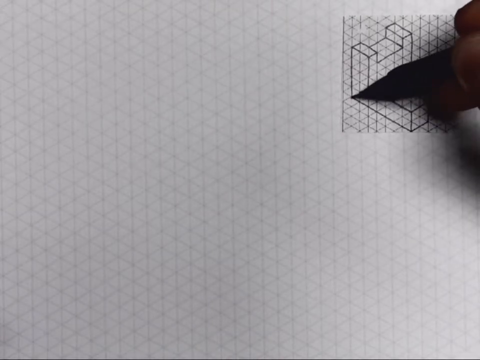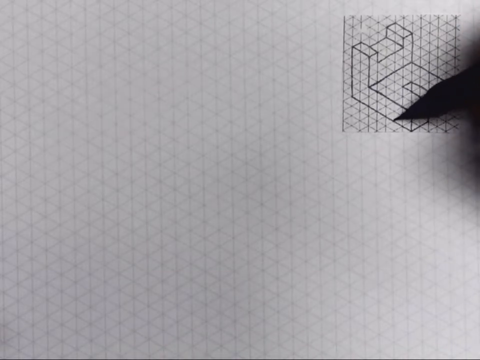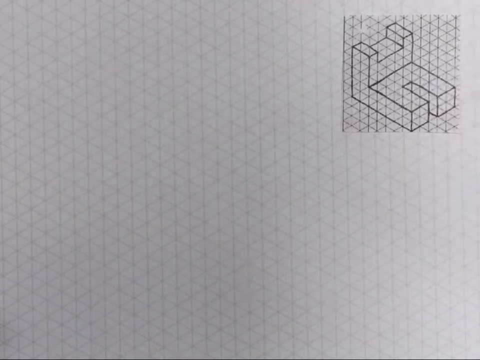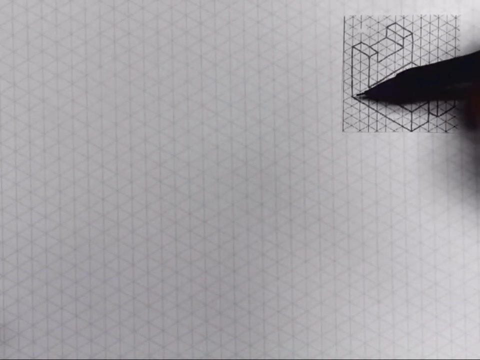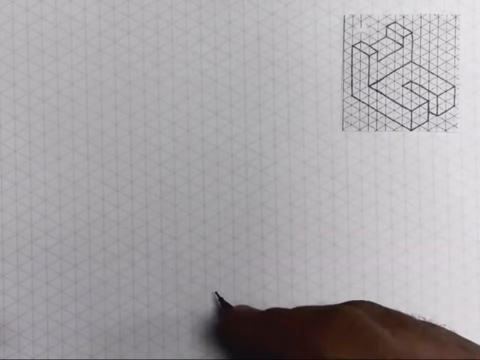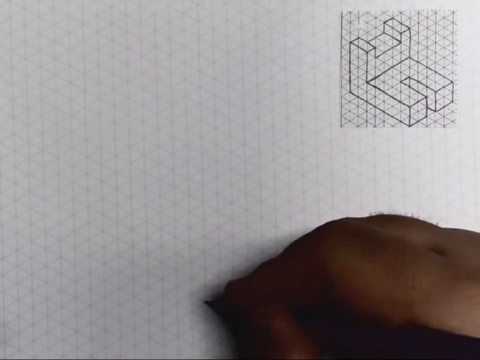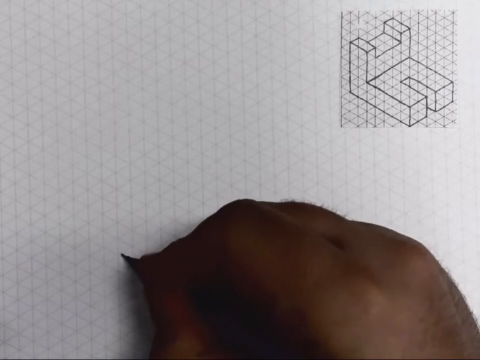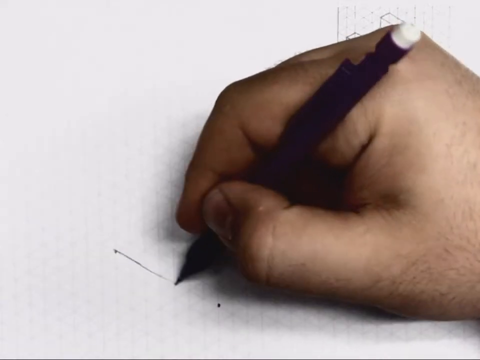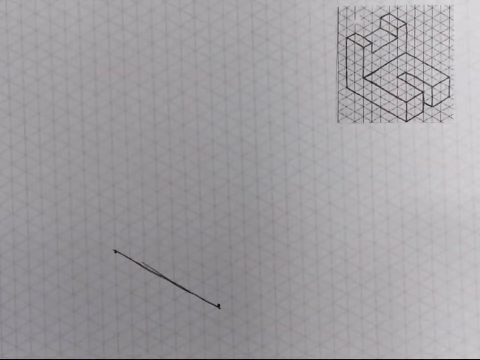Here I'm going to get the width by counting the grid squares: 1, 2, 3, 4, 5, 6, 7. Looking at each one of these dimensions individually is the easiest way to do it. Down here on my grid, I pick a starting point and count 1, 2, 3, 4, 5, 6, 7. I'm going to lay out 2 points there to help me, and then draw a light construction line between them.